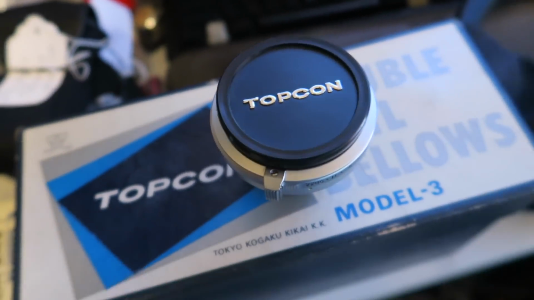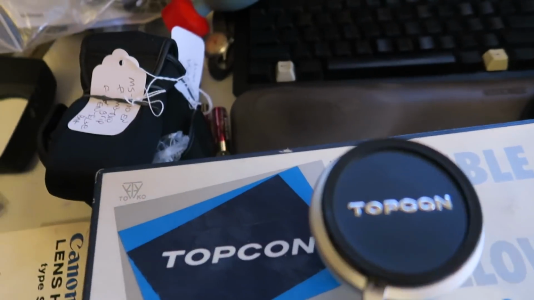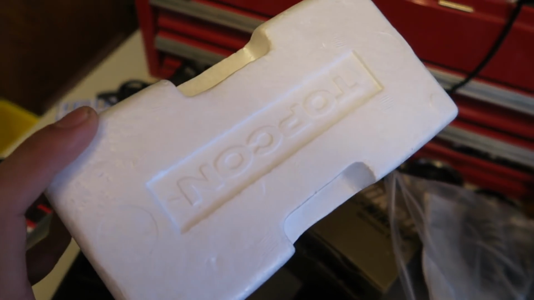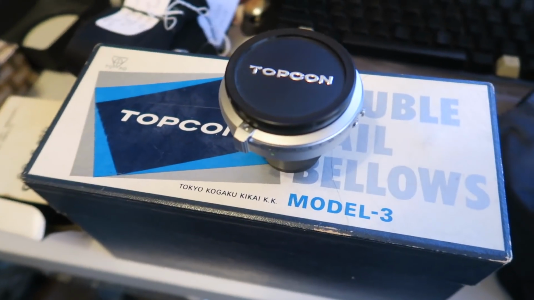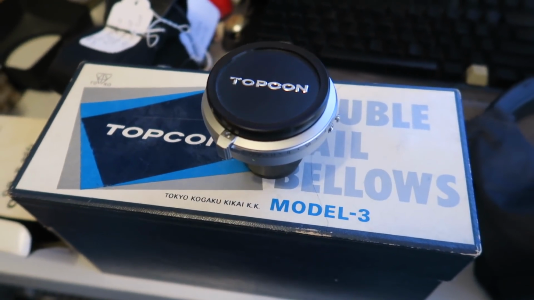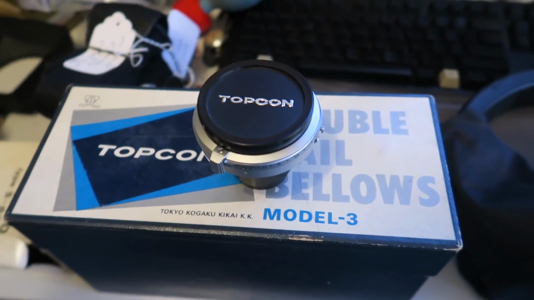Super great find. I know we paid no more than like 75 bucks for the bellows with the lens. And I don't even know what we paid for some of this other stuff here. So we did pay up for all this stuff, as usual. But the reward is definitely worth the risk and price. And we buy this stuff almost sight unseen. So every time I find this guy's stuff, it is a super score.